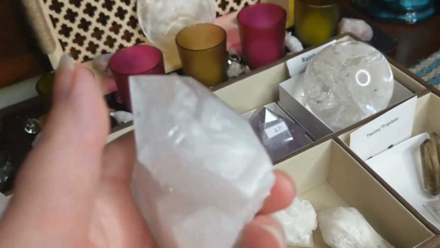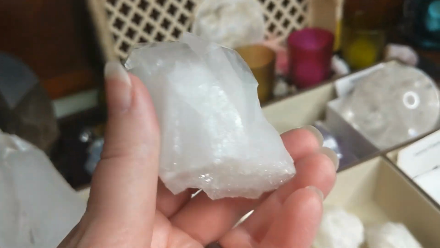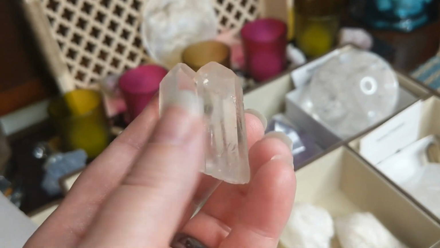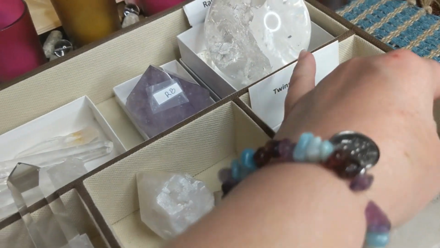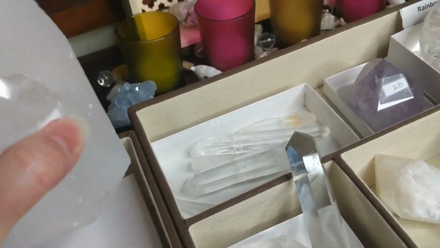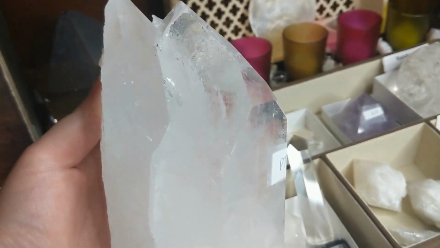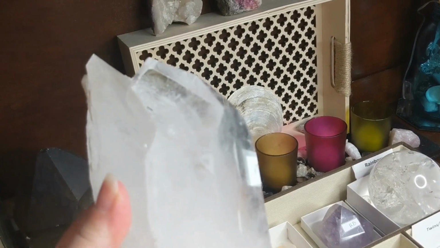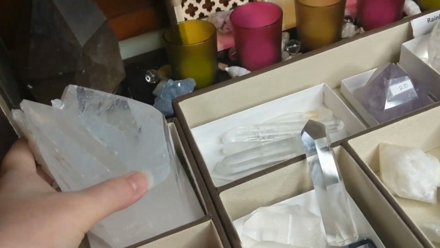Here's another one. Okay, so I don't really have a whole lot of twins. This is a Lemurian twin. This kind of looks pretty tantric too, right? See, I didn't even realize that. And this was a twin, but we don't have the whole thing. It's missing the other half. That's so sad. It would have been a really nice twin. So those are your twins.